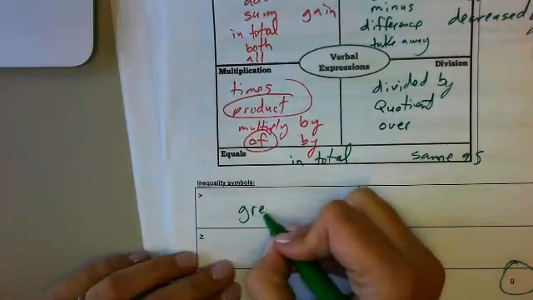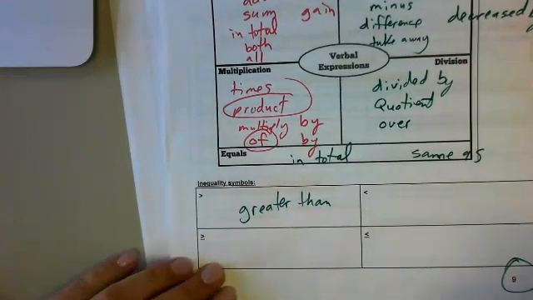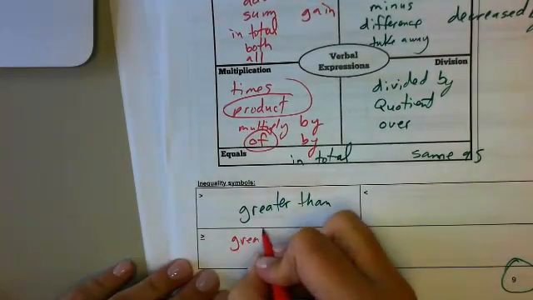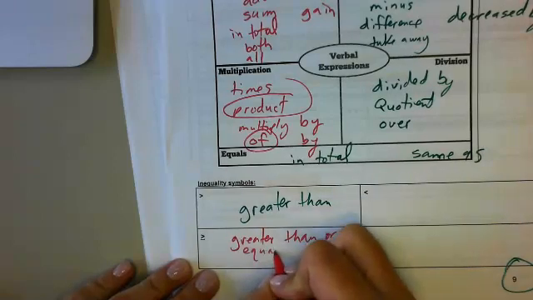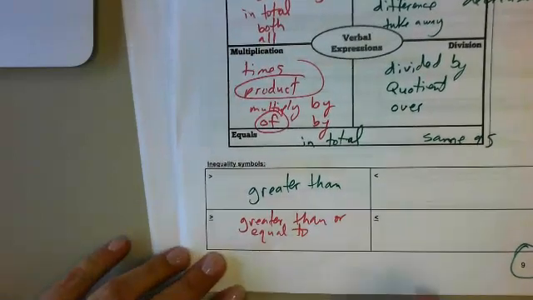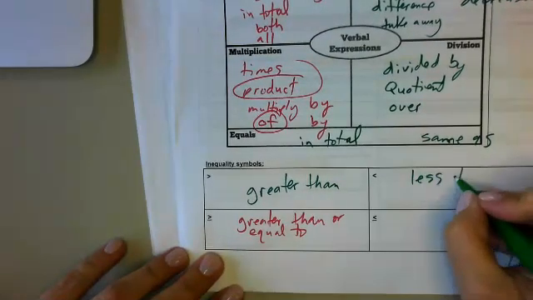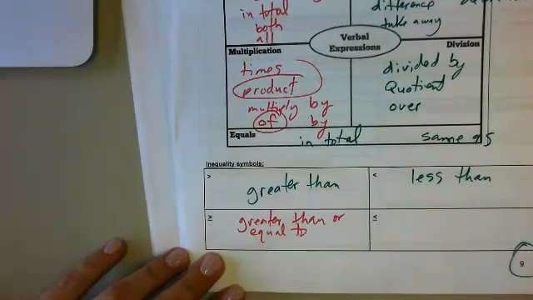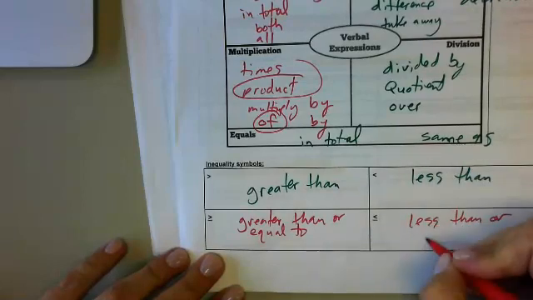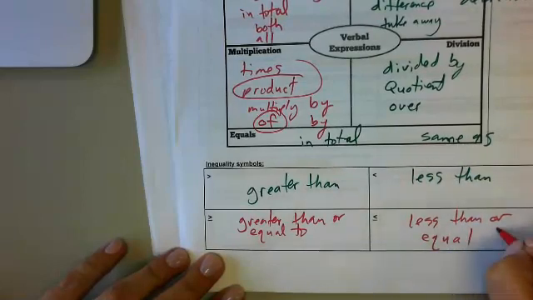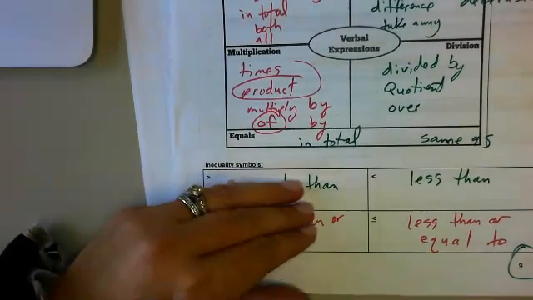This is greater than, okay? This is greater than or equal to, okay? Less than, and we got less than or equal to, okay? So you remember what those are, okay?